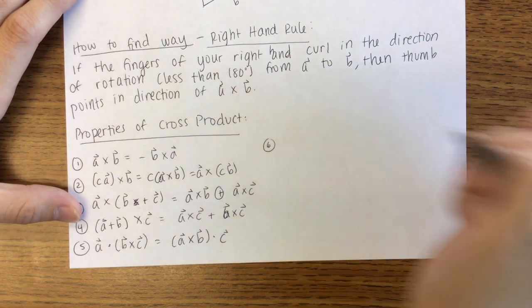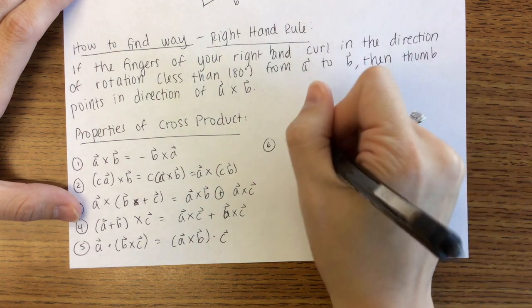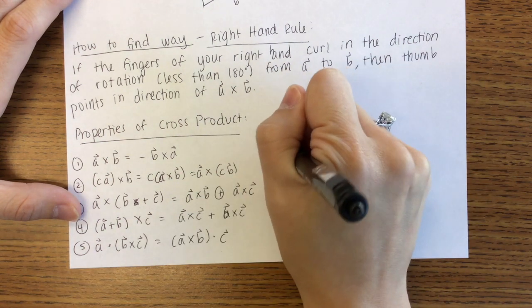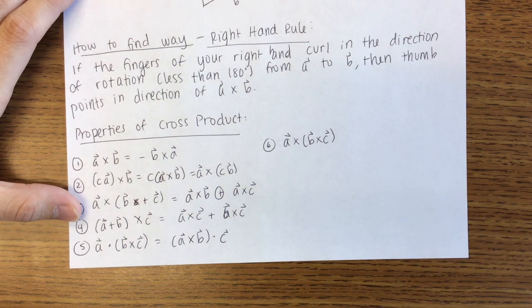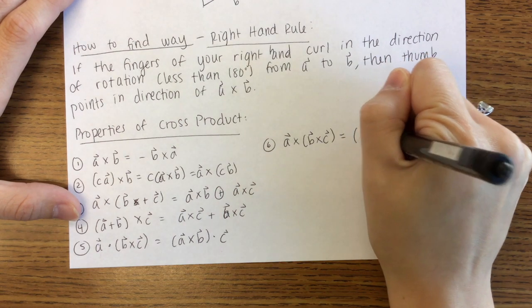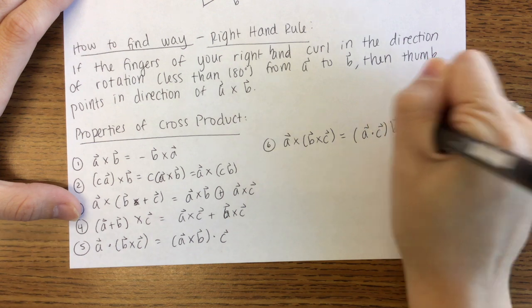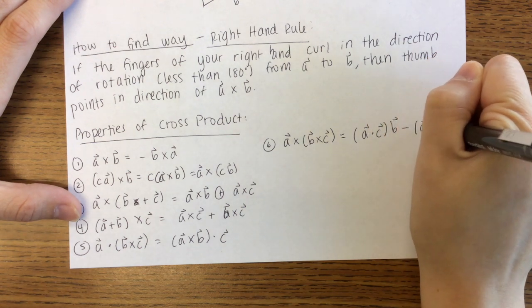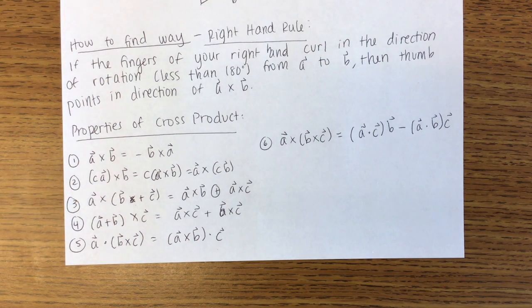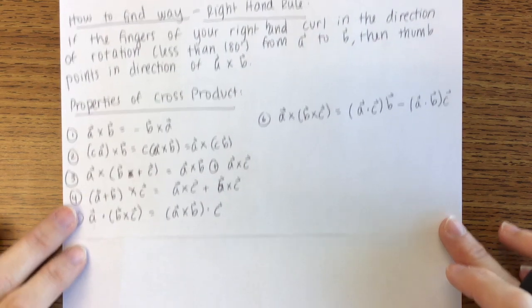Okay, and then this one is going to be the least intuitive. If I cross b and c, and I cross a with that resultant vector, that's going to be the same as a dot c multiplied by b, subtract a dot b times vector c. Okay, so those are just ones to remember.